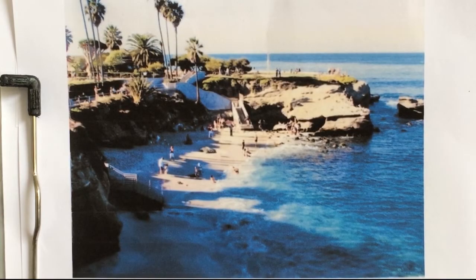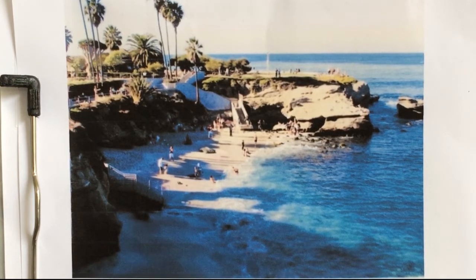Hello everybody, my name is Steve Kell and we're going to be starting a painting today using a photo reference. But if I was out on location, I would begin the exact same way.